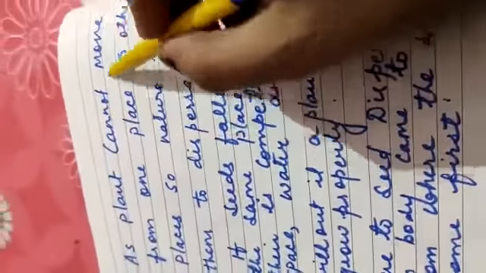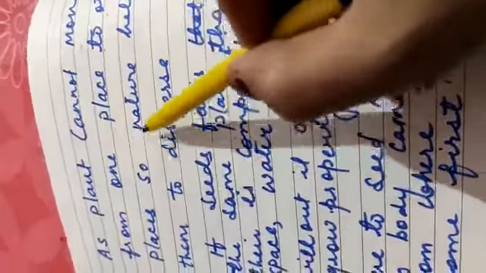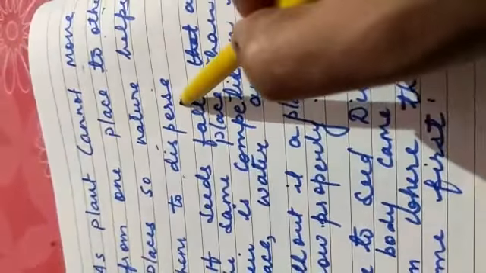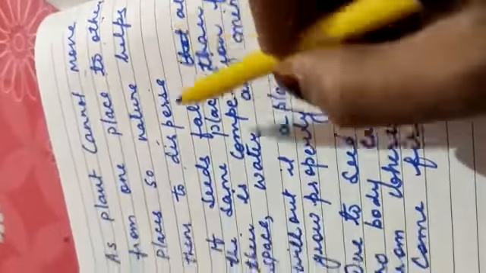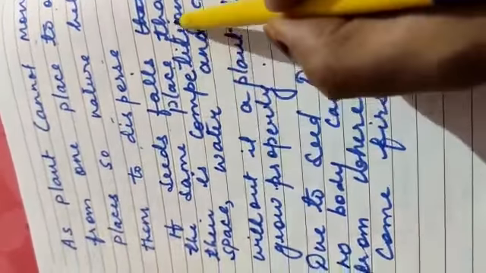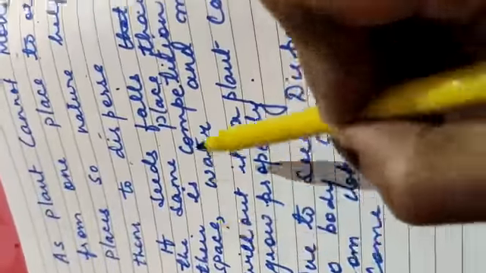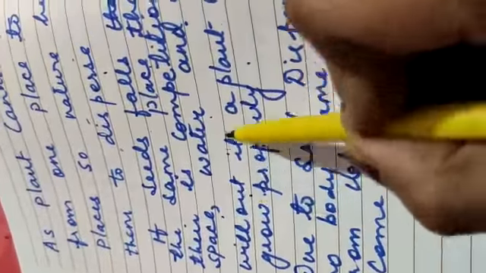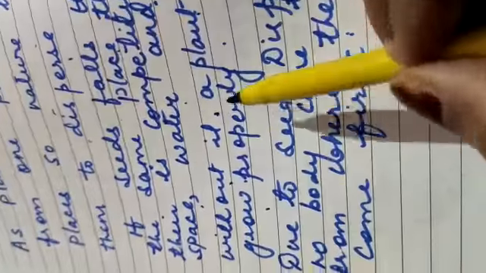As a plant cannot move from one place to another place, nature helps them to disperse. If seeds fall at the same place, then there is competition for what? For space, water and minerals. Without these, a plant cannot grow properly.